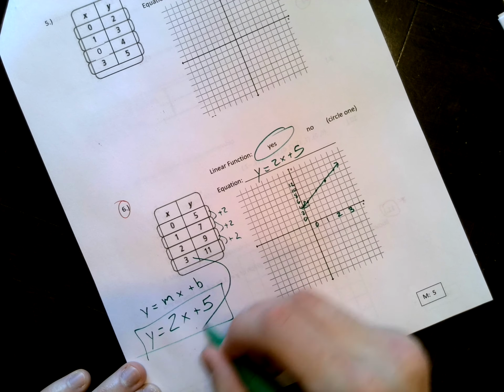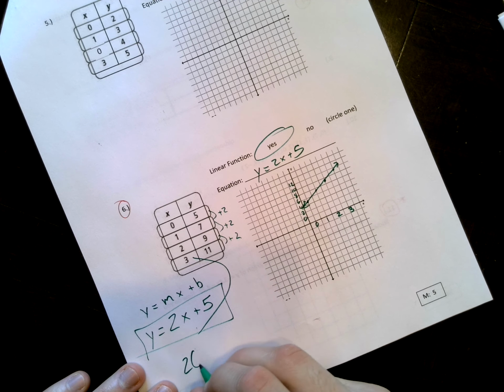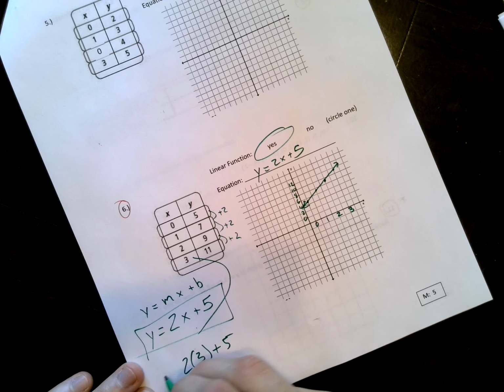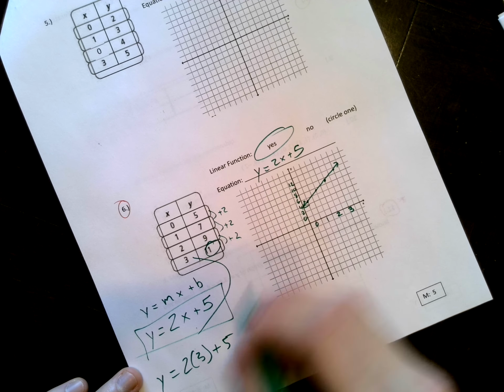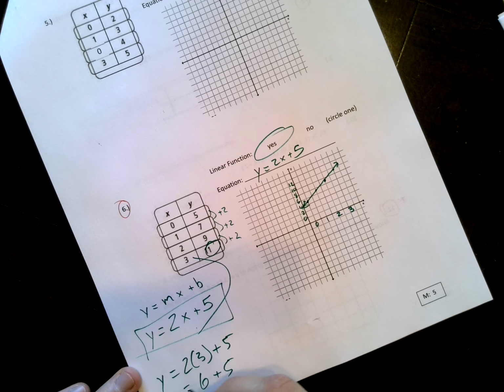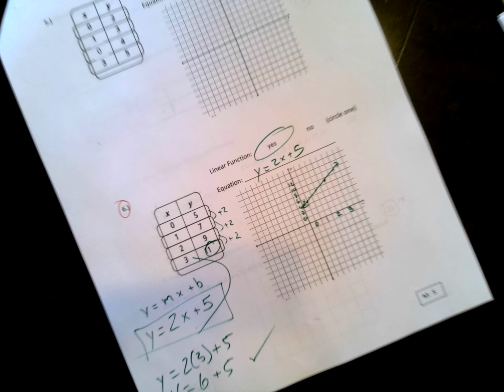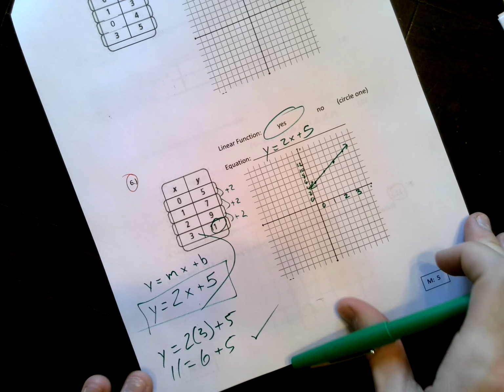We could check it out by plugging one of these in. Let's plug in 3. That would give us 2 times 3 plus 5 equals y. And it should be 11 here. I'll get 6 plus 5 equals 11. And that checks out.